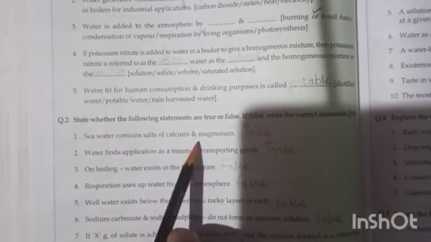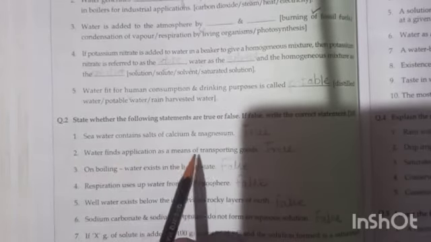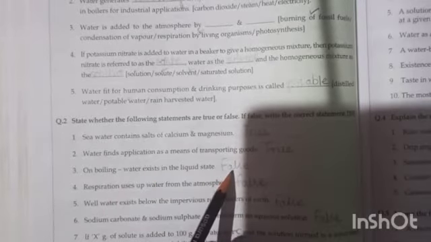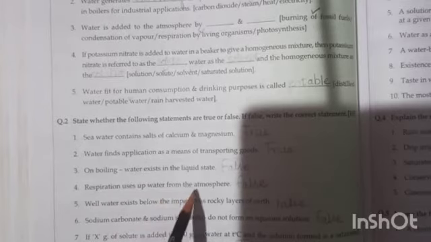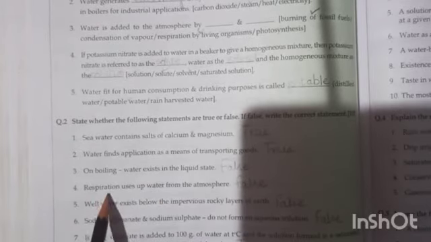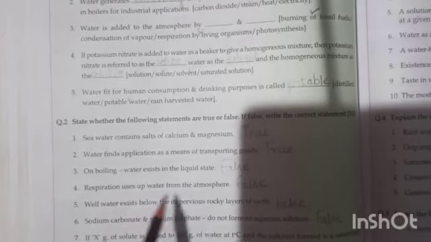Now question number 2. State whether the following statements are true or false. The first one, sea water contains salts of calcium and magnesium. True. Second, water finds application as a means of transporting goods. True. Now third one, on boiling water exists in the liquid state. This is false. On boiling water exists in the gaseous state, water vapor. Fourth, respiration uses up water from the atmosphere. False. During respiration, water is added to the atmosphere.